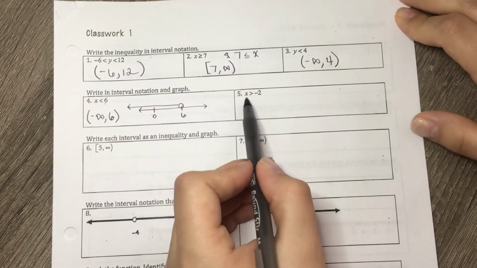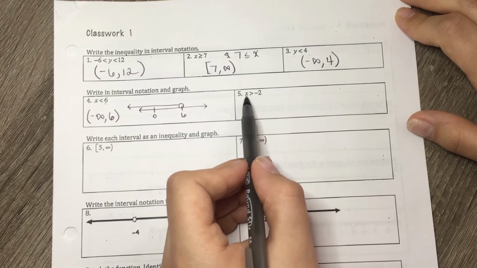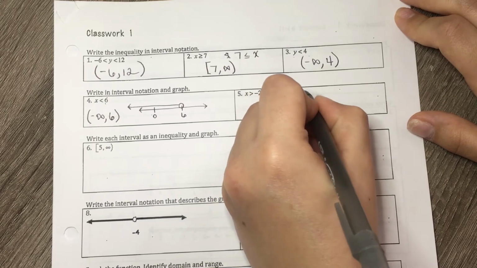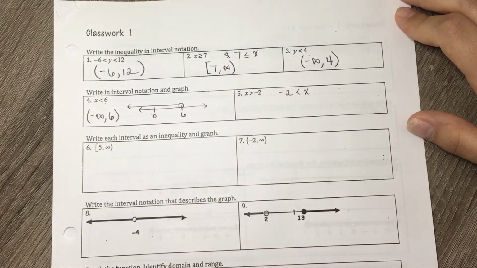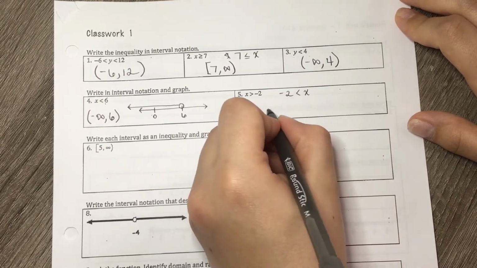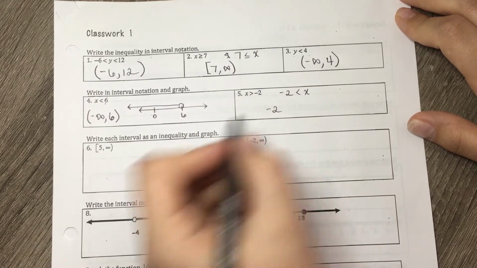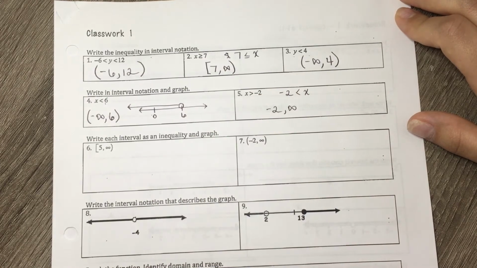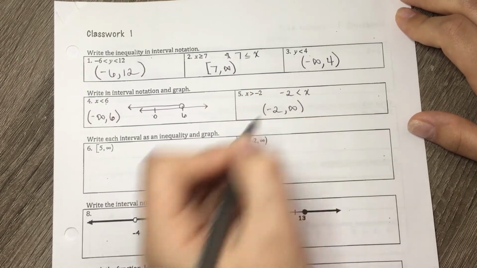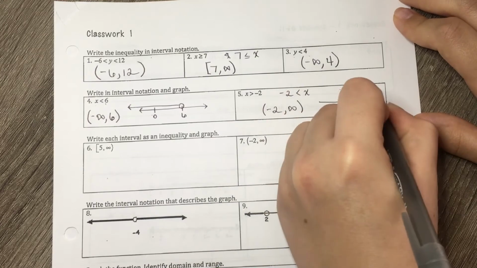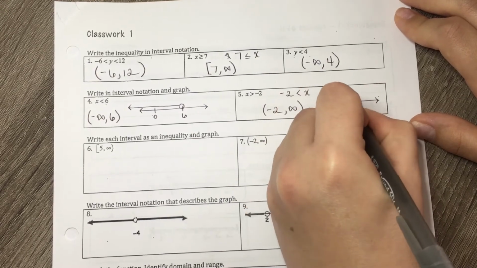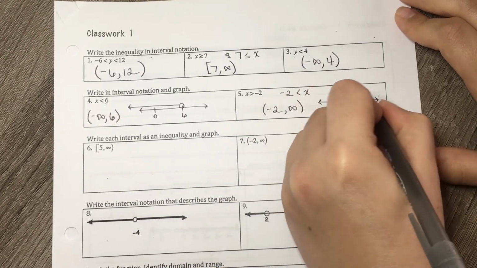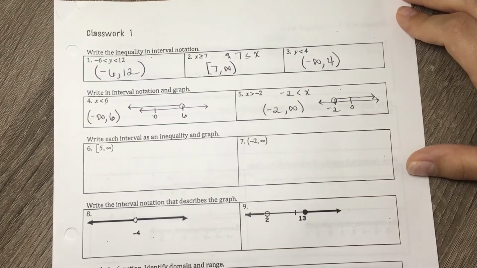All right, taking a look at number 5, we're not written in order from least to greatest. We're written from greatest to least, so I can switch this around just like I did in number 2. Now that kind of shows me that my -2 is on the left-hand side, and then x can be any number greater than -2, so I go -2 to infinity, and I am not inclusive of -2. And then when I go ahead and do my graph here, I throw in my 0, my -2, I have an open circle, I'm not inclusive, and I'm any value greater than -2.